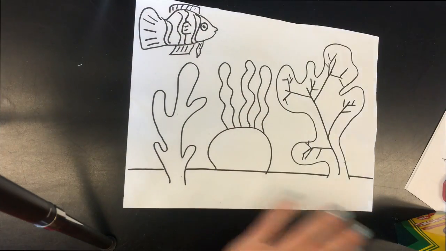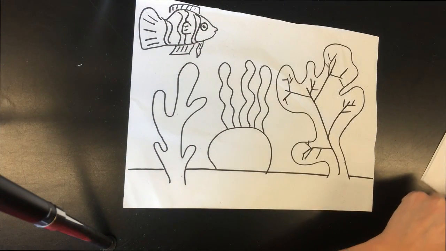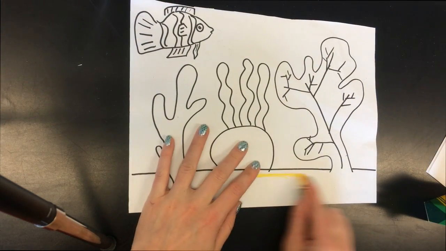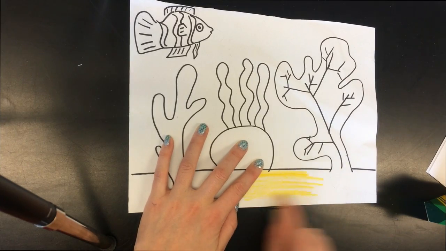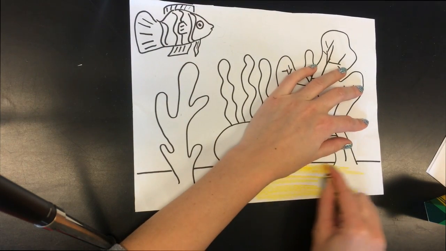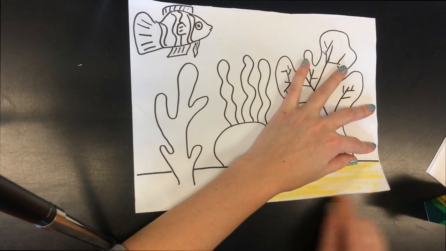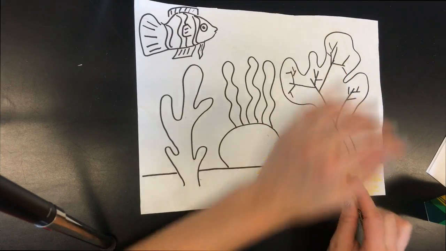You're going to, when you're coloring this in, press hard. Now, not so hard that you're busting the crayons, but you want to press hard when you're coloring in, because we're going to do something called a wax resist.